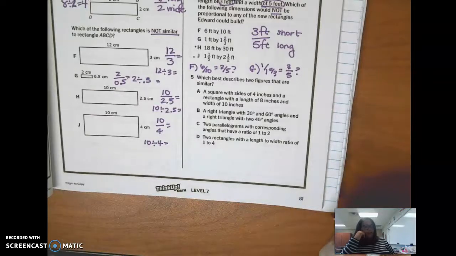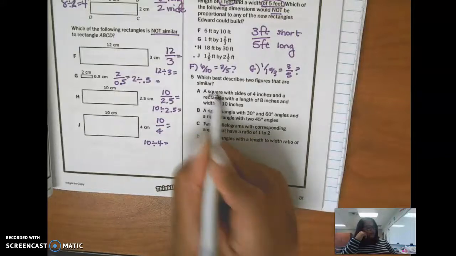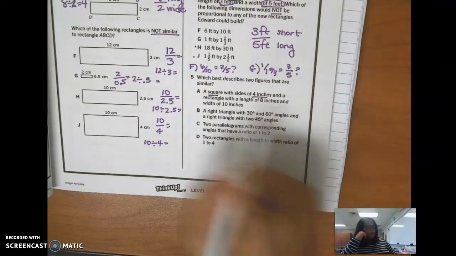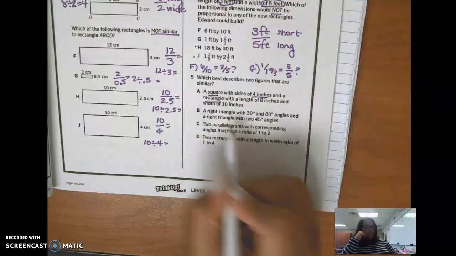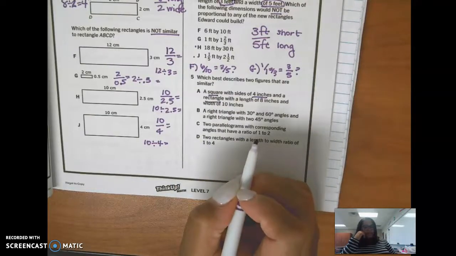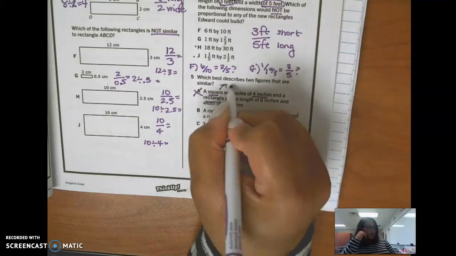Number 5, which best describes two figures that are similar? A square with 4 sides of 4 inches and a rectangle with a length of 8 and 10. This isn't going to work because squares and rectangles are not similar shapes to begin with. A square has all equal sides.